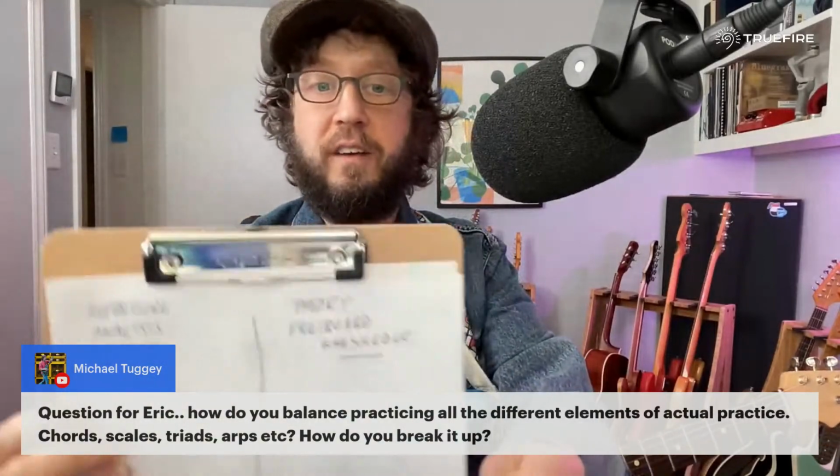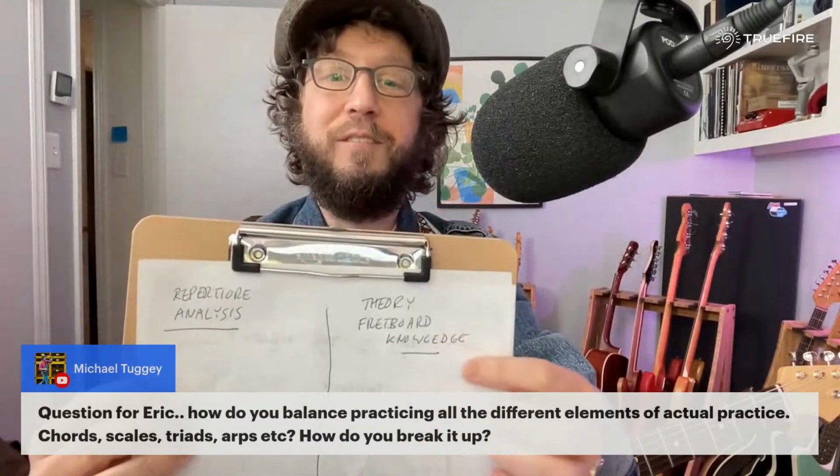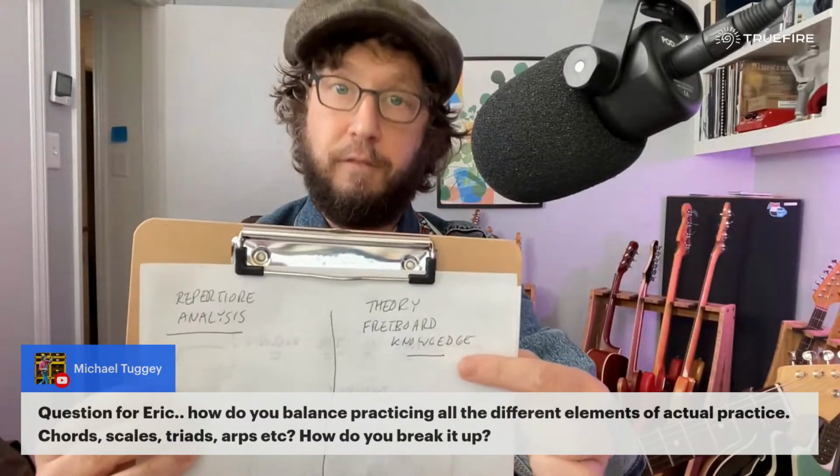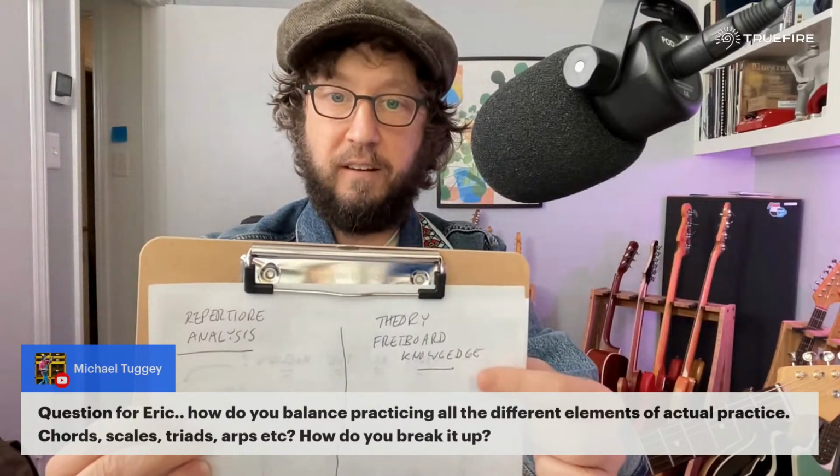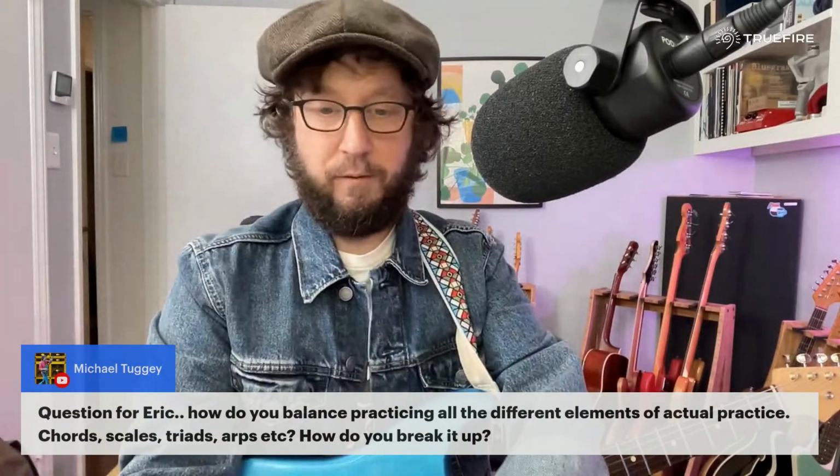But then the other side of things, it's so confusing when it's flipped, is the theory and the fretboard knowledge, which is the triads, scales, arpeggios, etc. And for me, of course, CAGED is the way I like to sort that out. But in terms of balancing that, I never really kept track of time.